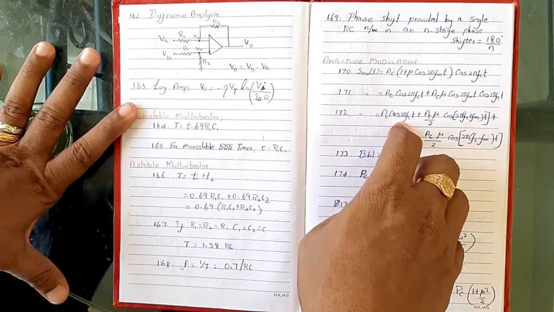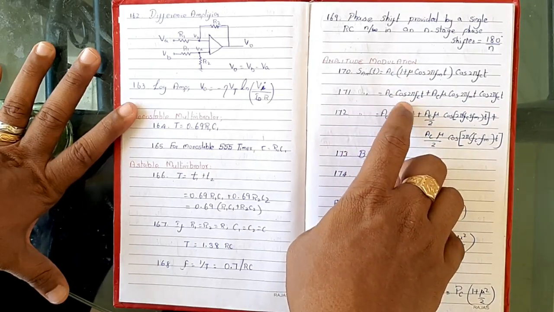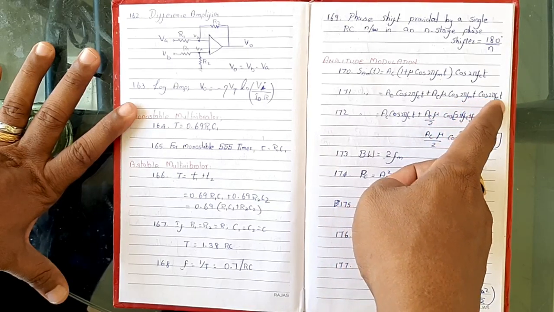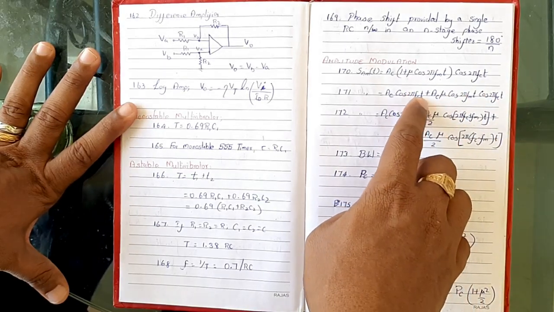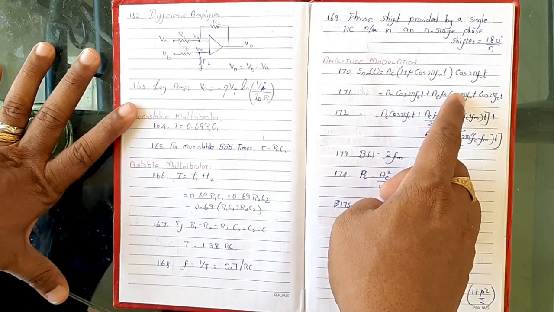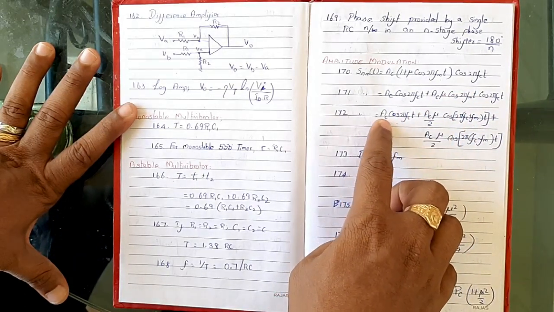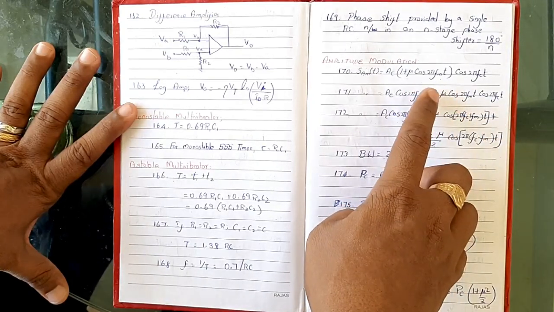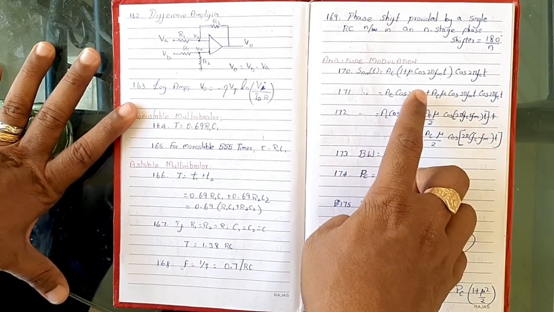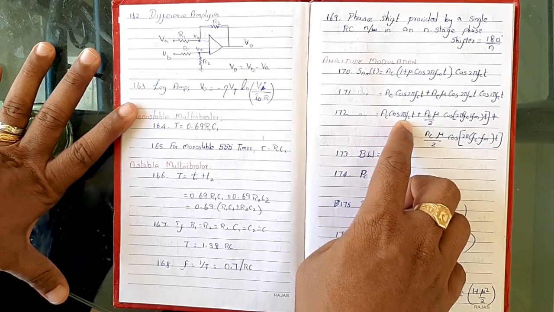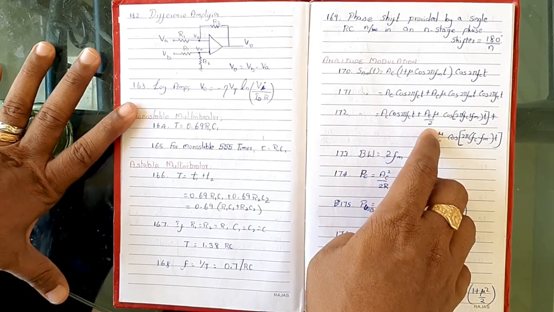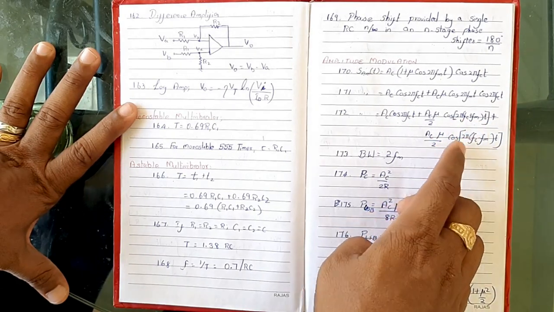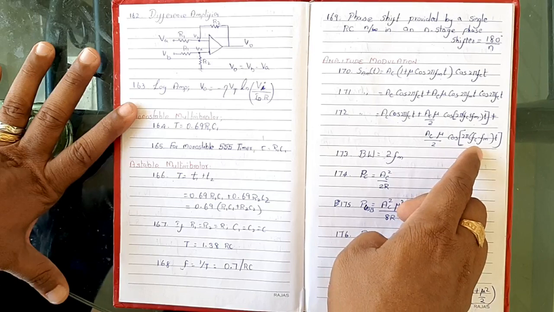Now a derivation of this one. S_AM(t) is equal to Ac cos 2 pi fc t plus Ac mu cos 2 pi fm t cos 2 pi fc t, where fc is the frequency of the carrier signal and fm is the frequency of the message signal. Ac is the amplitude of the carrier signal, and here we have not considered the amplitude of the message signal. This is equal to Ac cos 2 pi fc t plus (Ac mu divided by 2) cos 2 pi (fc plus fm) t plus (Ac mu divided by 2) cos 2 pi (fc minus fm) t.